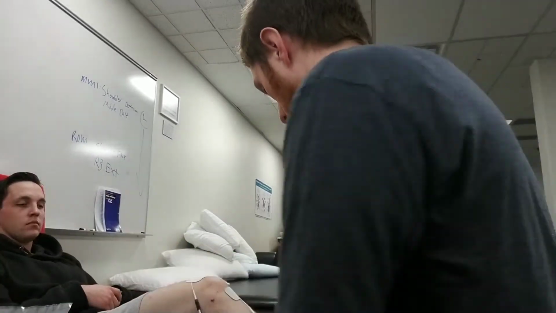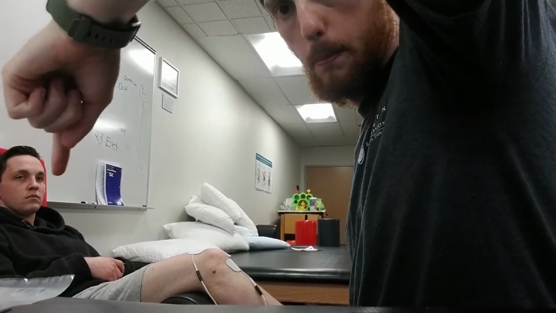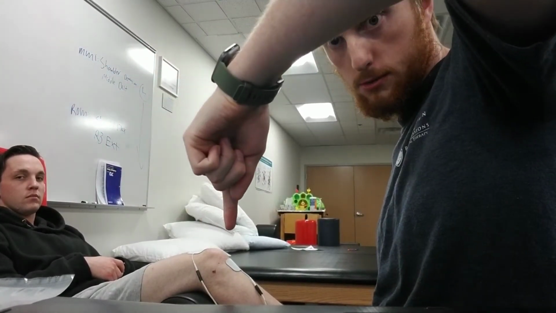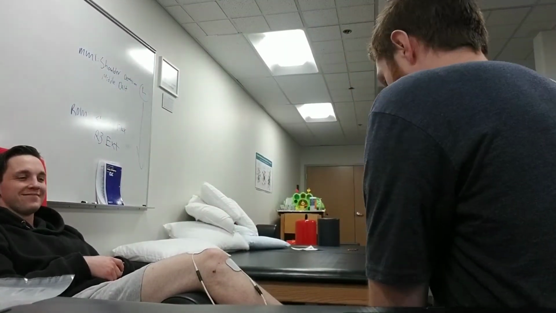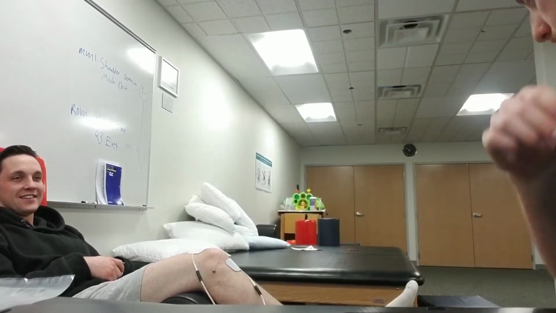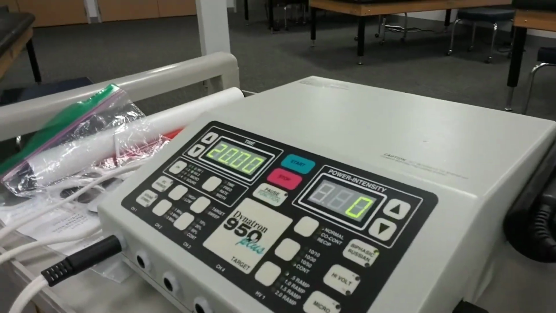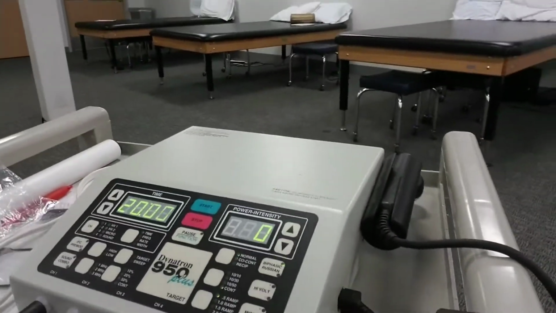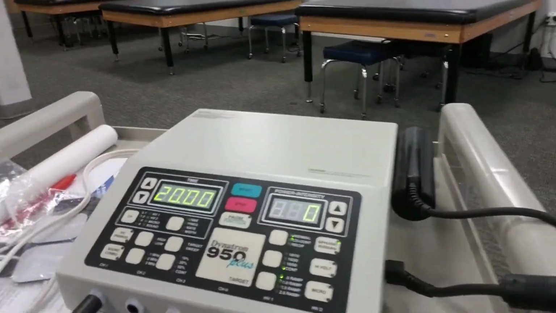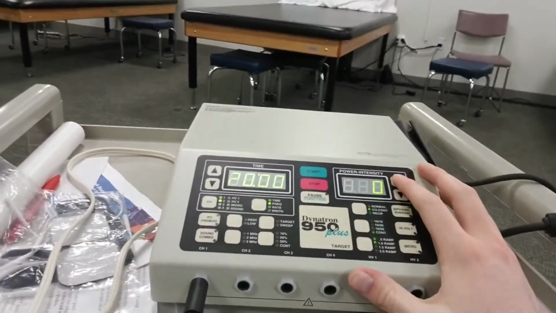Great. Okay, so I got a pad just above his knee, and just below his knee. So what I want to do is I'm just going to gradually turn up the power intensity over here, until the patient feels a comfortable tingling, and I'll just get patient feedback for that so I know what we're working with. All right, so I'm going to start turning up the machine.